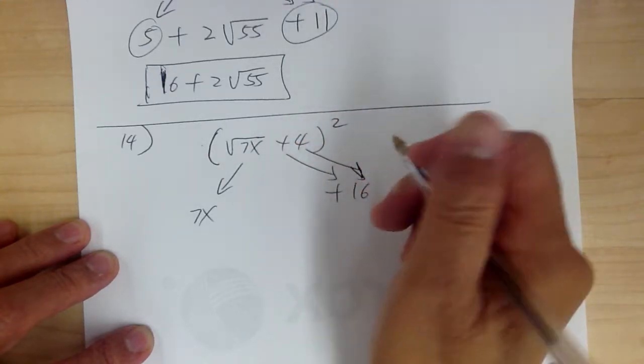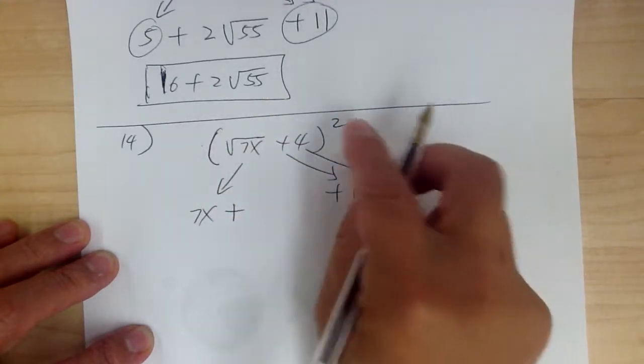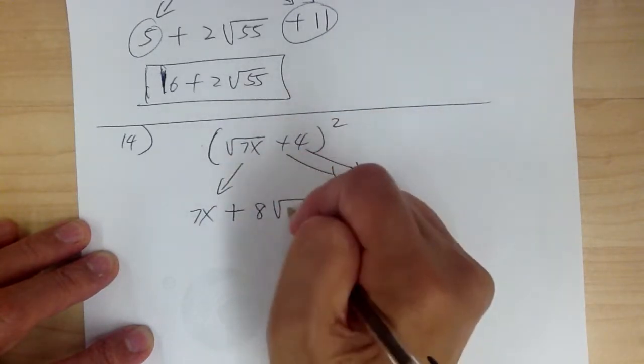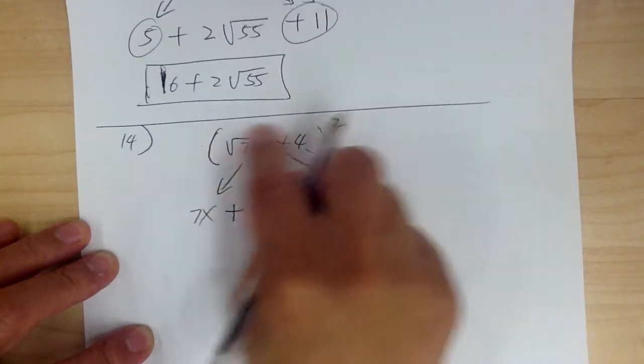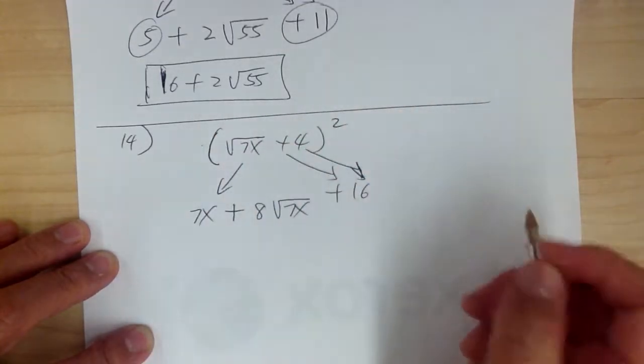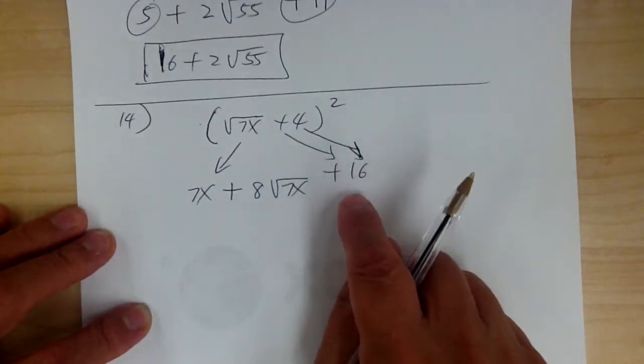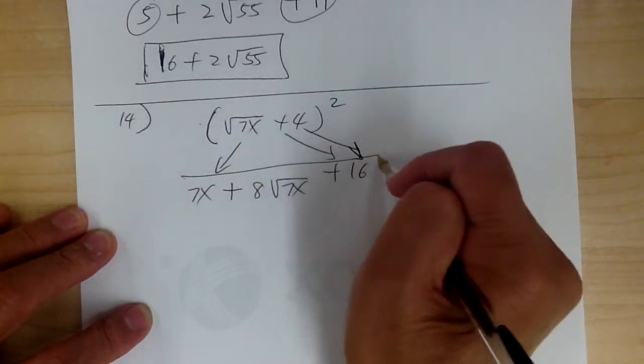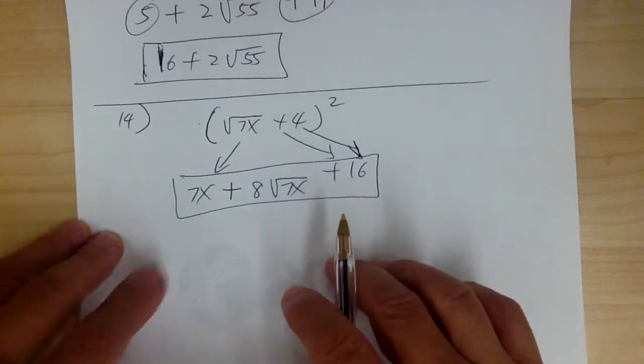And in the middle, the sign is plus. Number is 2 times 4 is 8. And radicand is square root of 7x. Again, do not mix this together. You have to keep them separate. Okay? Then after that, you check, see if you can combine like terms. No. And so that's your answer. Okay, let's go to 16.